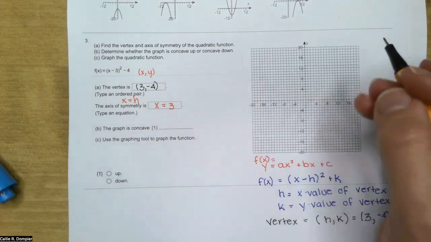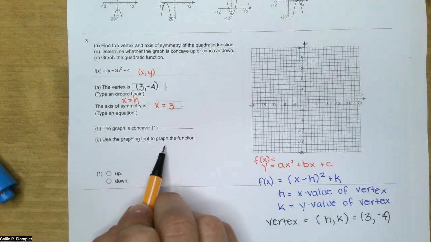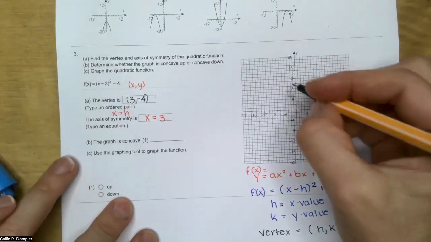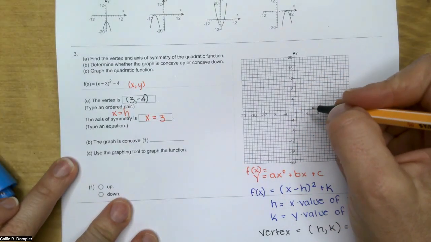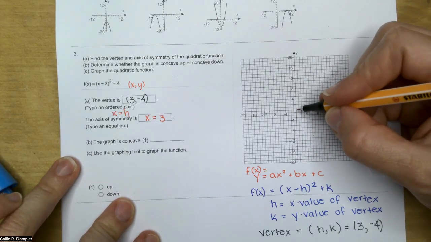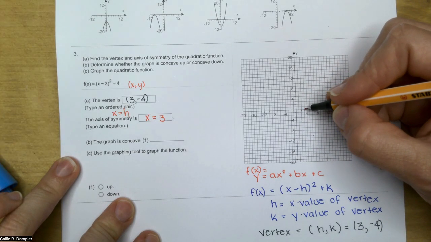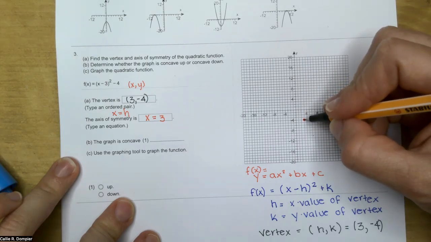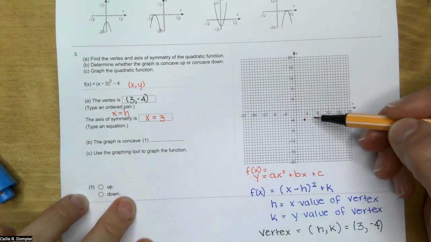So let's graph that. Because the next question is going to be use the graphing tool to graph the function. So we are going to start with the point (3, -4). I'm going to have to look really close. Oh, this is a nightmare. I think I got it. So that is the vertex.